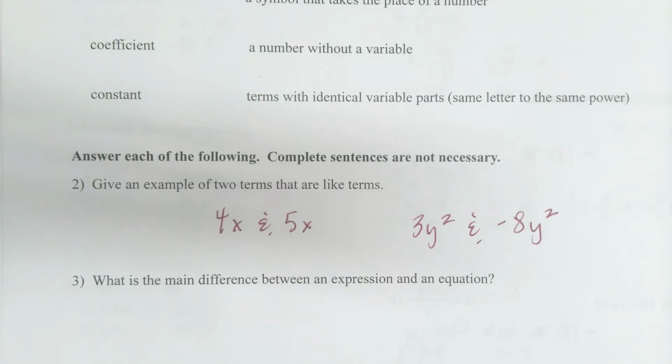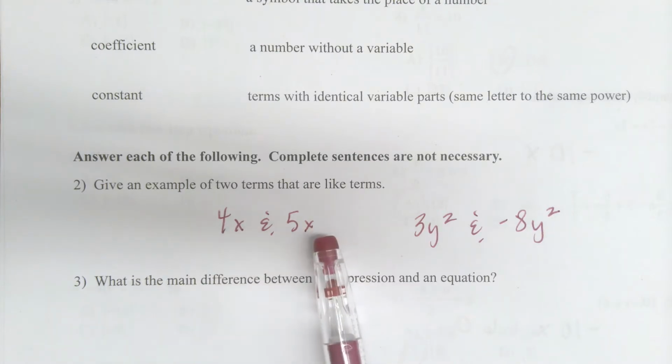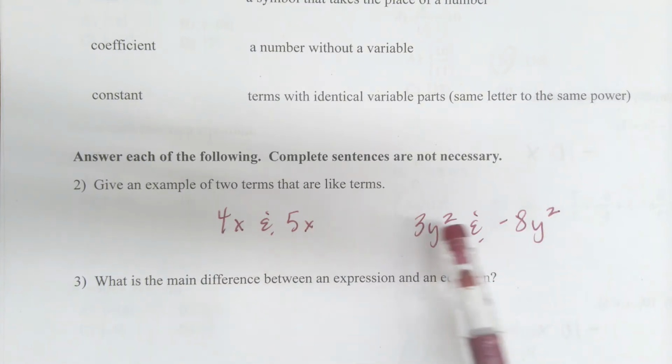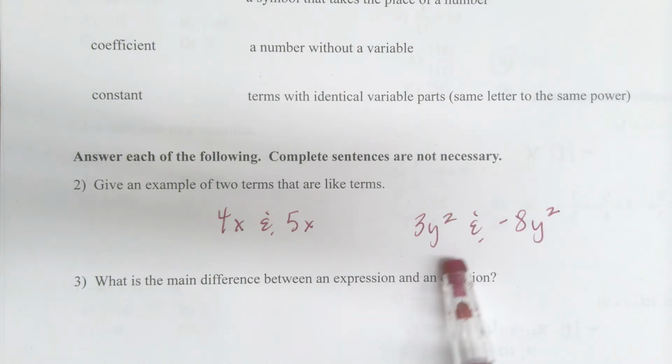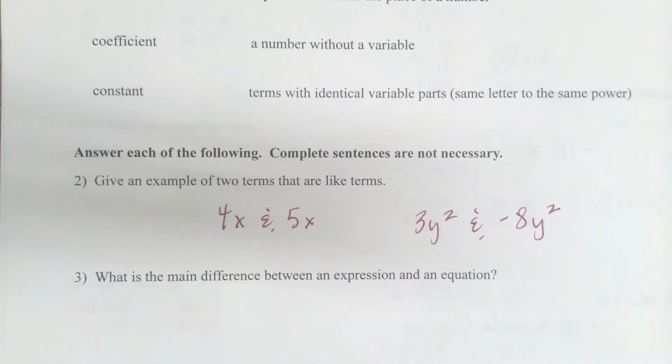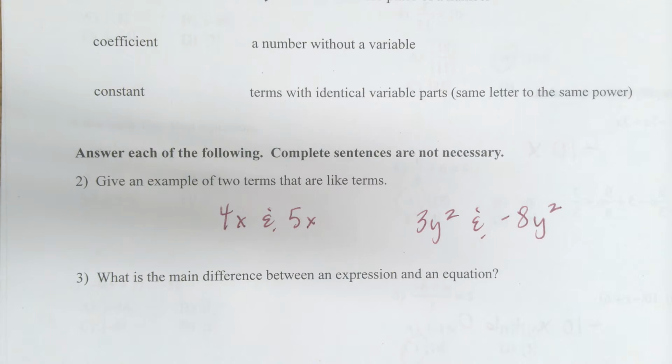and here we go, evens. Like terms, they just have to have identical variable parts. So 4x and 5x are like terms. 3y squared and negative 8y squared are like terms. It's all about the identical variable part. It doesn't matter the sign of the number, plus, minus. So these would be good examples of like terms that you would get down.